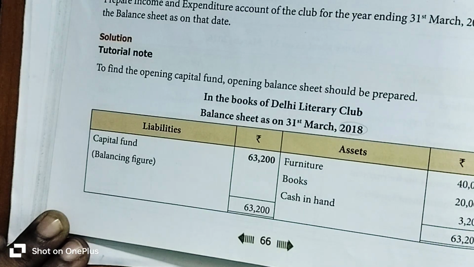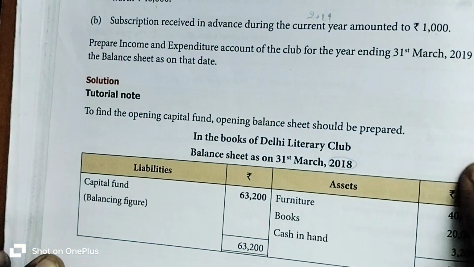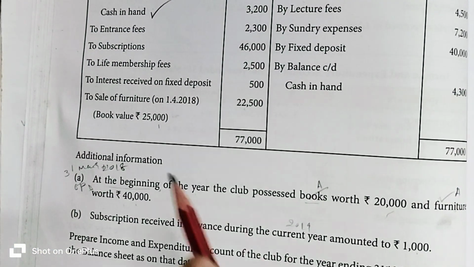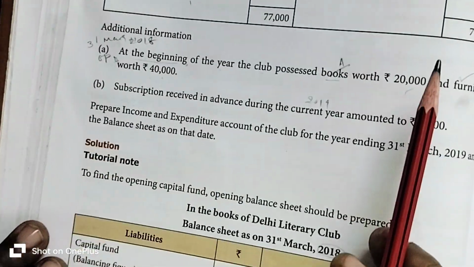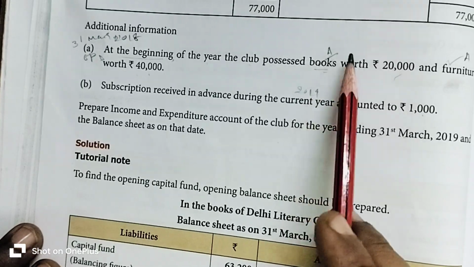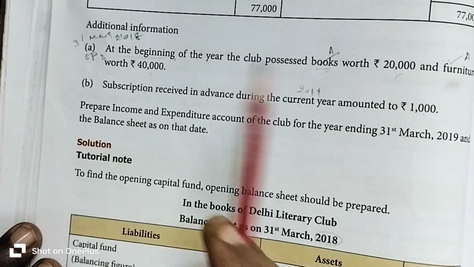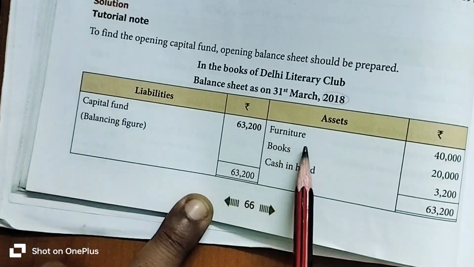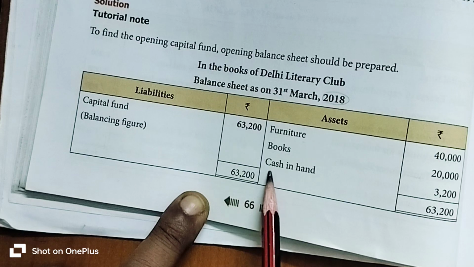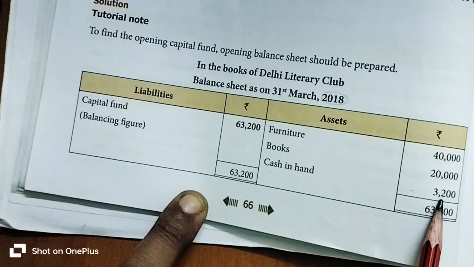We already marked here the items that will appear on the opening balance sheet. Cash in hand, books and furniture 40,000 will appear on the asset side. So furniture 40,000, books 20,000, cash in hand 3,200.